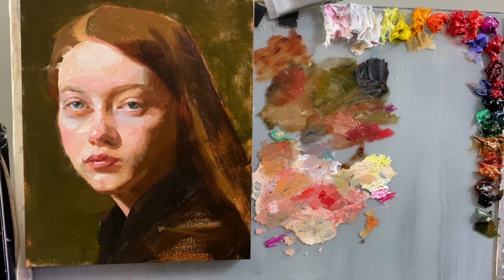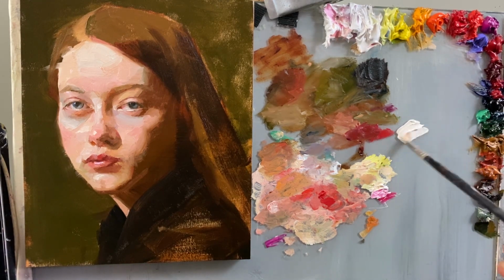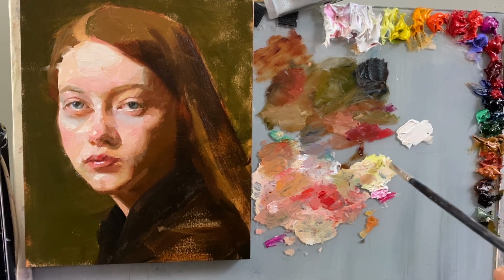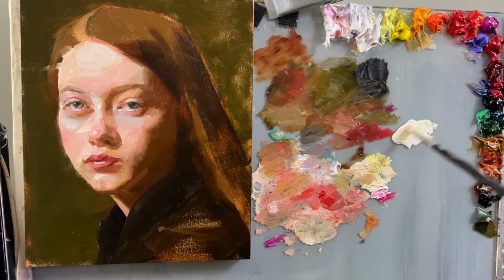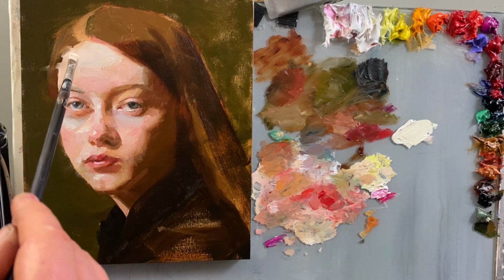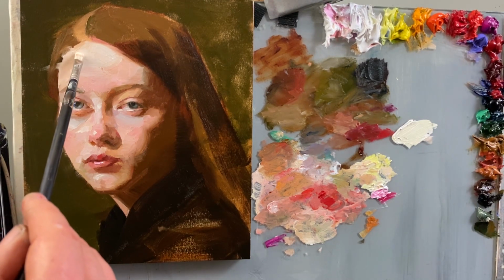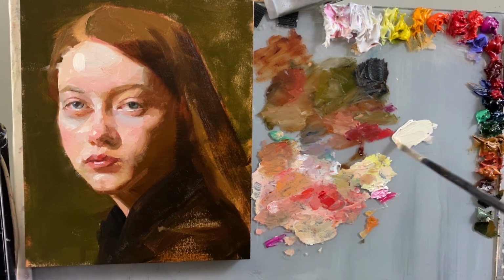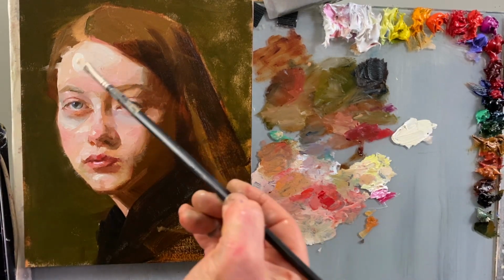Right now, we've pretty much passed through the face. What I'd like to do is come back and apply my biggest highlight on the forehead. Now that the movement of the light down is taken care of, I can gauge how much highlight I want to bring on my forehead.